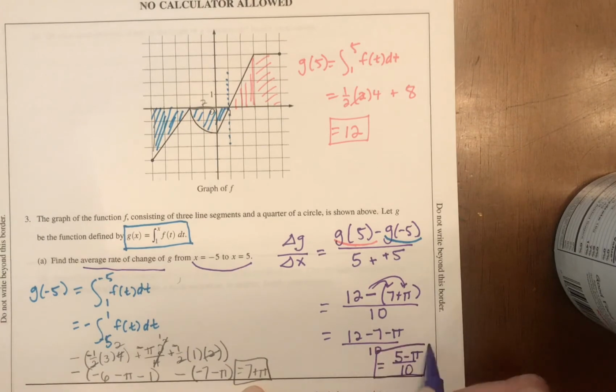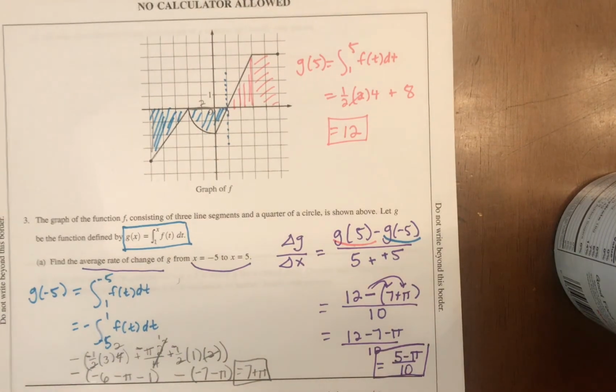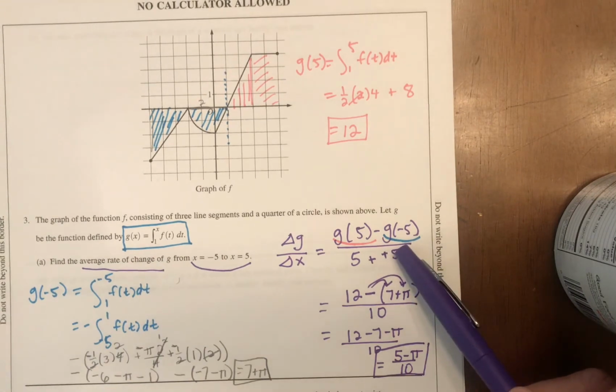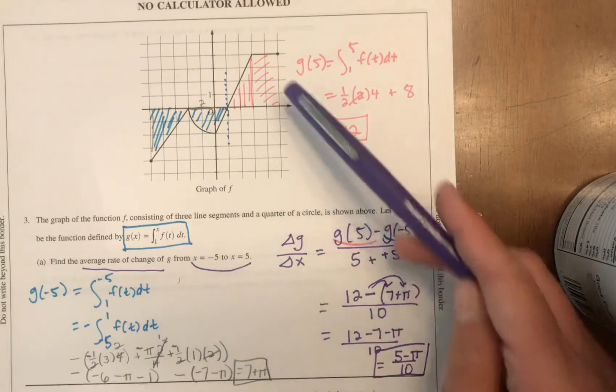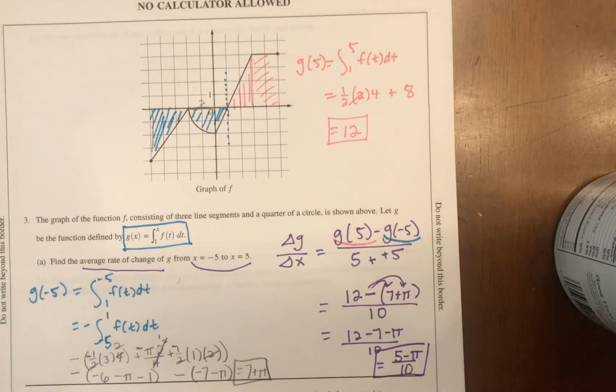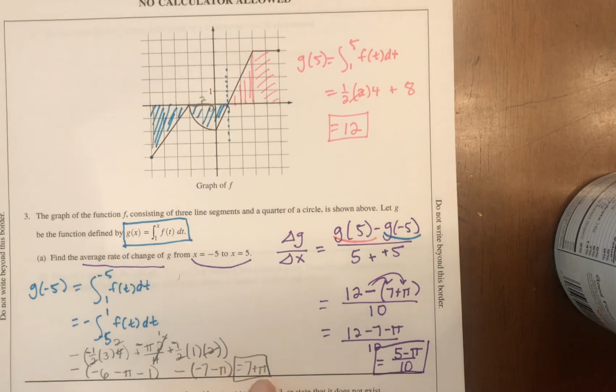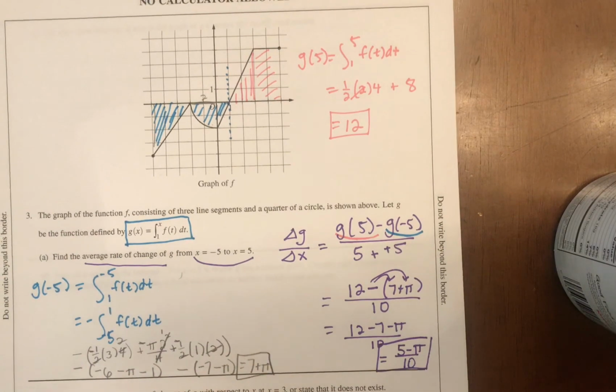Average rate of change. Okay, most people that started this correctly, as long as you had set up the difference quotient and knew to use definite integrals here to find the area under the curve for g of 5 and g of -5, got at least 2 out of 3 points on the rubric. Only a few of us missed that third point because of the plus minus issues.